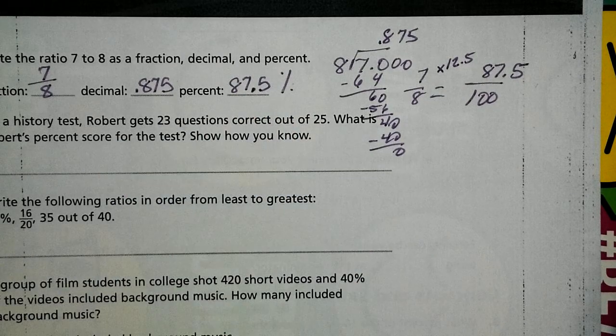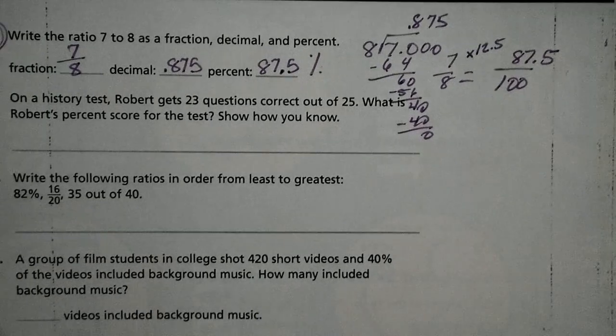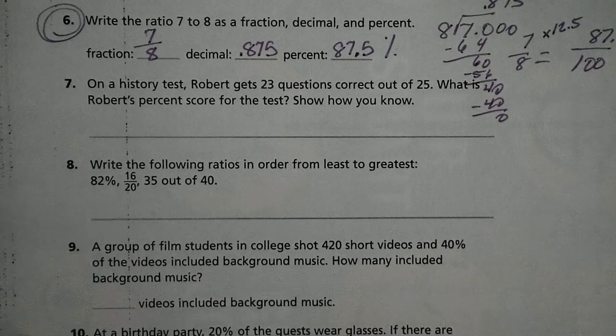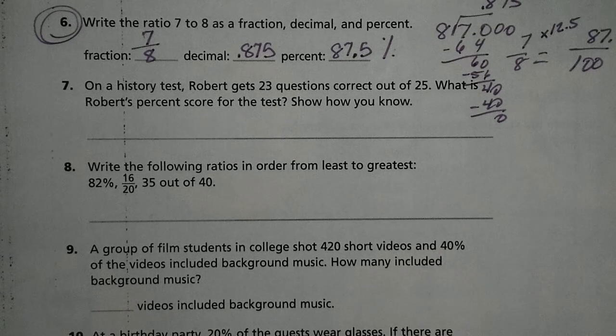Okay, so either way. I'm sorry for not being here for at least 10 minutes. Here's the thing. The power went out and then I couldn't do anything.